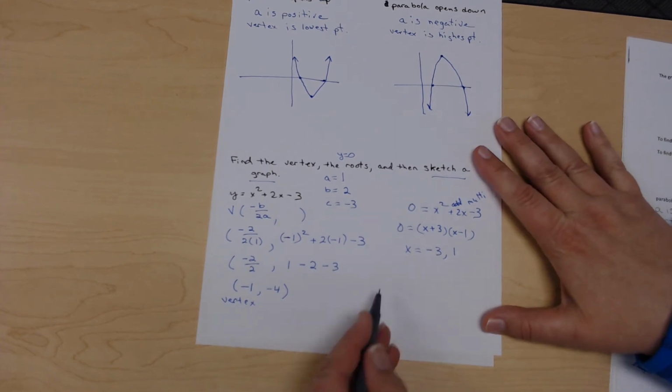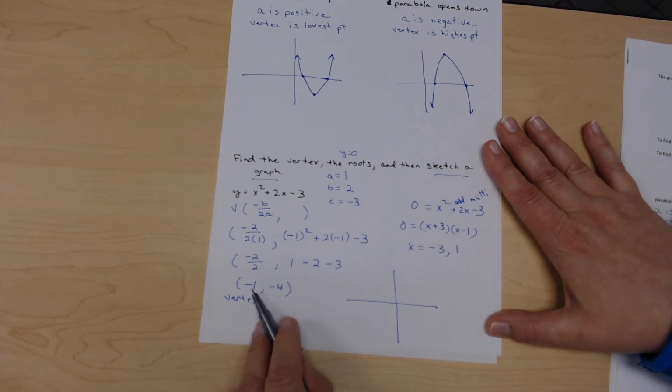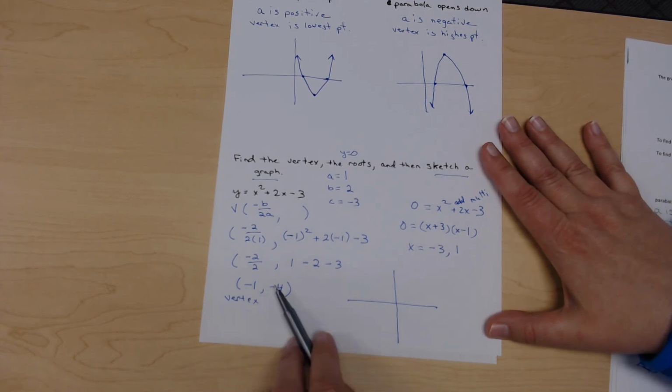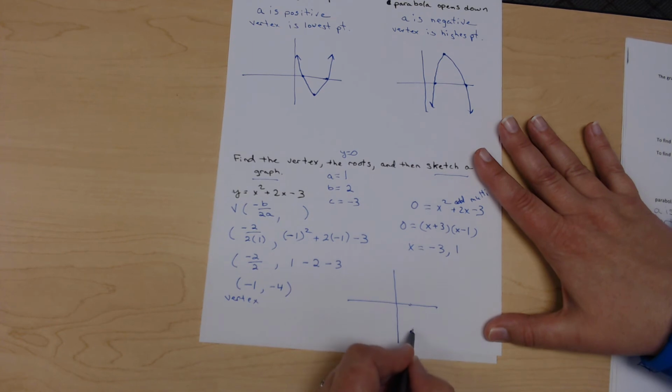Okay, so if we want to sketch this, I'm going to go to negative 1, negative 4, x, y. So negative 1, negative 4. We can just do kind of a general negative. Oh, what am I doing? Get out of here. Negative 1, negative 4. That would be better. This is negative 1.